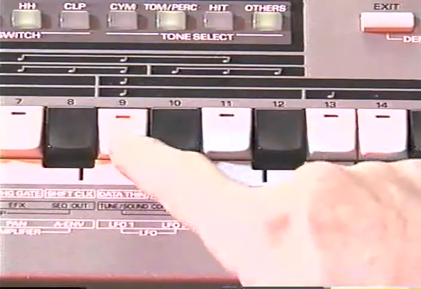So quite different from what we started with, but let's say we like that one. We've changed a few different things about it and we like it. We want to go on further. Let's go and add some LFO to it. So LFO is key number 9. Hold down edit and press number 9.